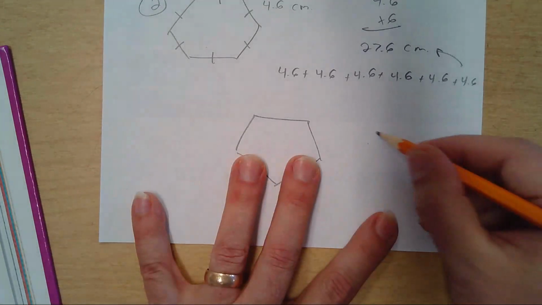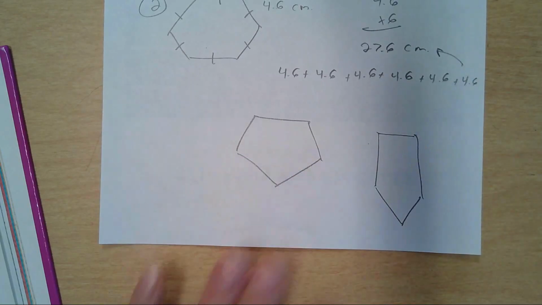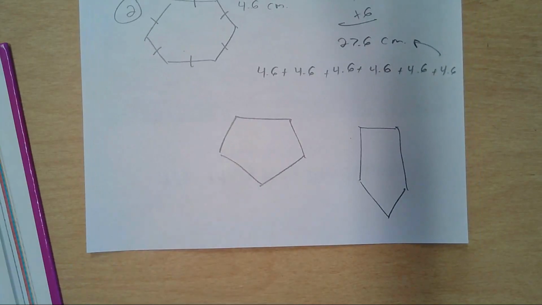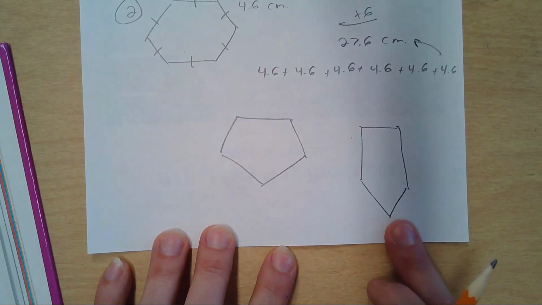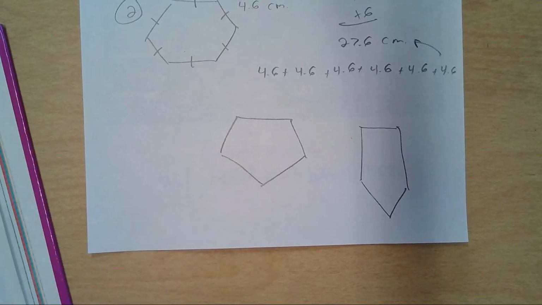But the truth is, I could do that right there, 5 sides, that's also a pentagon. They're both pentagons. You may not think that's a pentagon, but it is. A pentagon is defined by how many sides it has, not its shape. Any 5-sided figure is called a pentagon. As long as it has 5 sides, congratulations, you drew a pentagon.